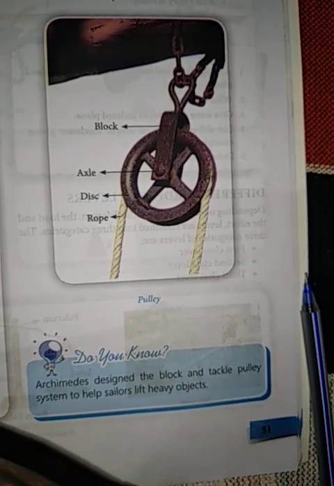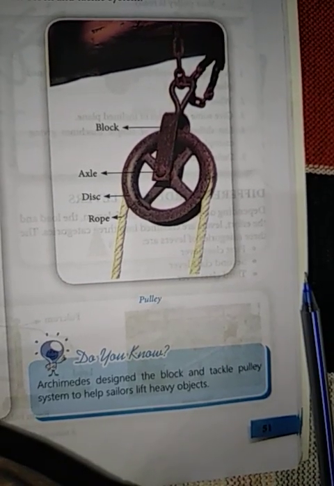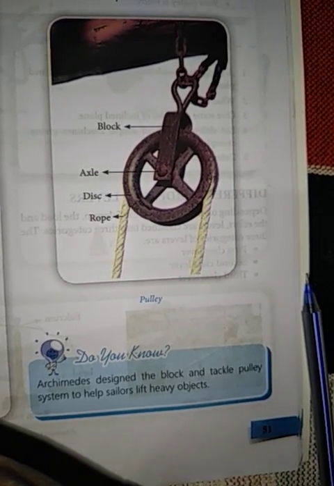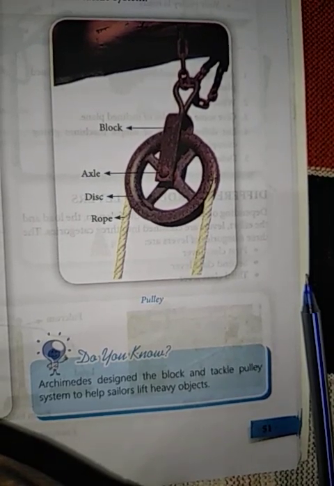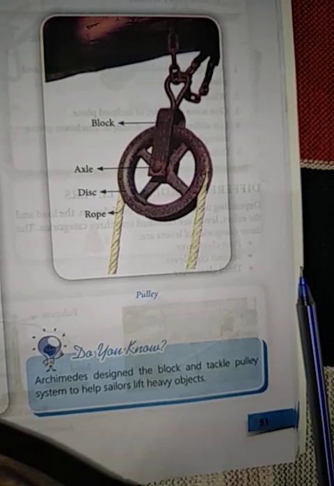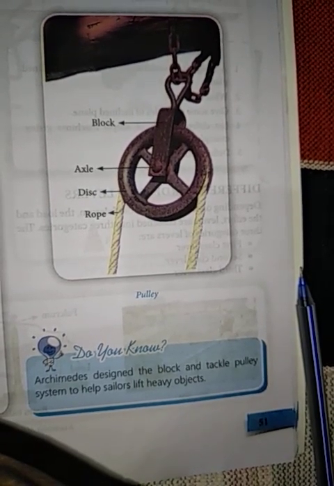A pulley reduces the effort by changing the direction of force applied. Several pulleys may be combined together to form a system of pulleys, which is called the block and tackle system.